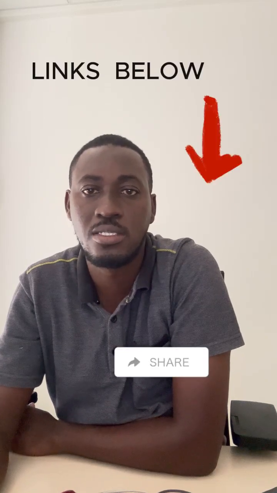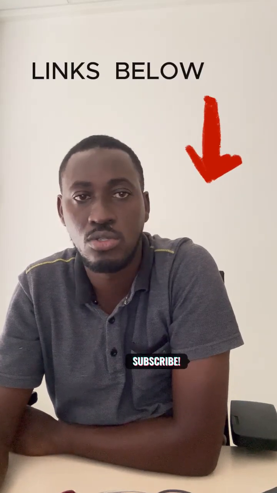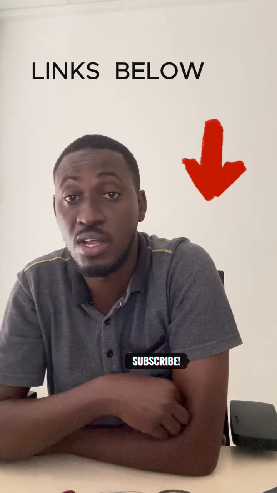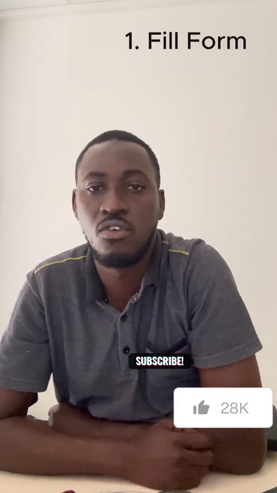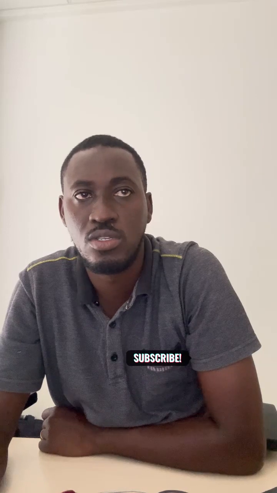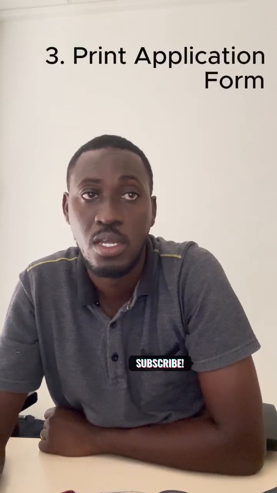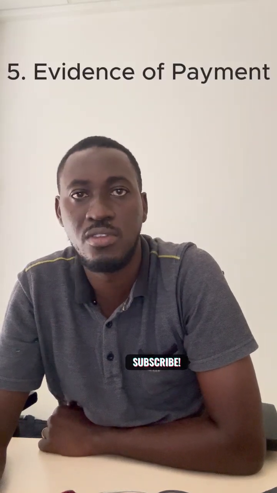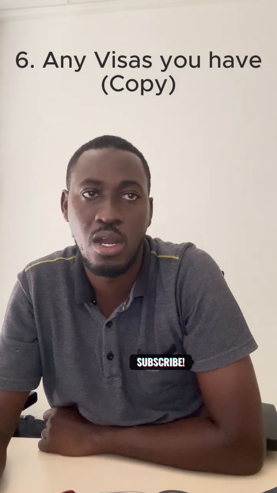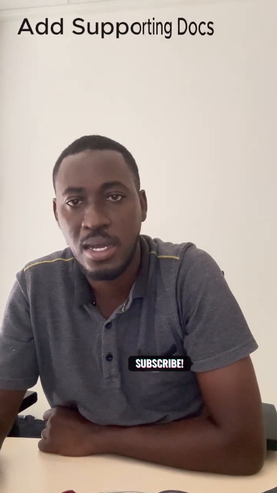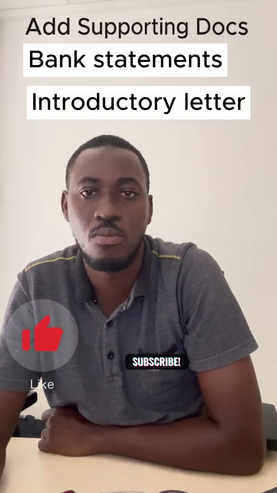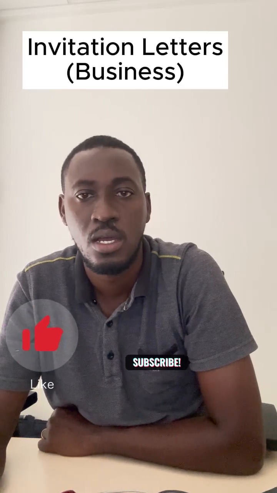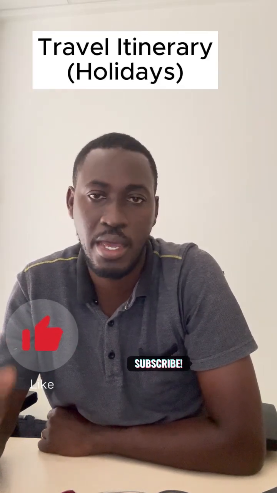And so I've put in the links that you need below for the Irish authority, the embassy, and how to apply. The application generally is very simple. You fill an online form where you provide all the information you need. You print the application form, add it to your passport and passport pictures, evidence of payment of the visa, evidence of travel and any visa you have, and any other supporting documents like bank statements, an introductory letter from where you work, and if you're going on a mission, a letter with all the details. If it's a holiday, you need an itinerary and the like.